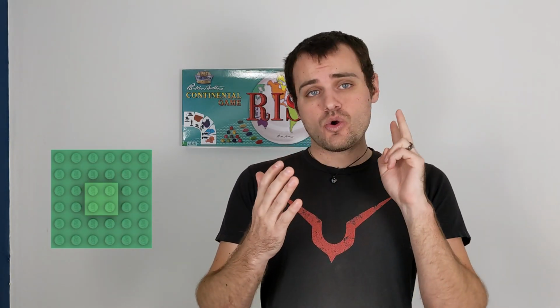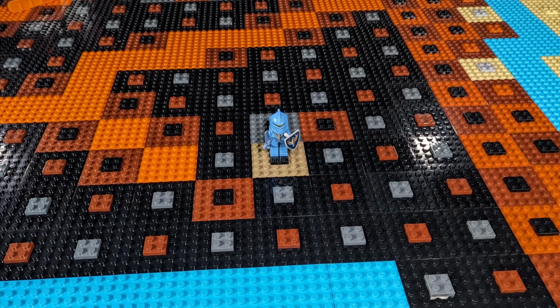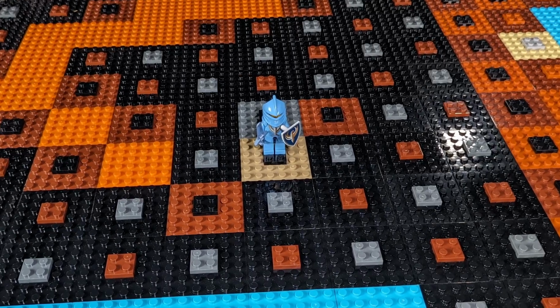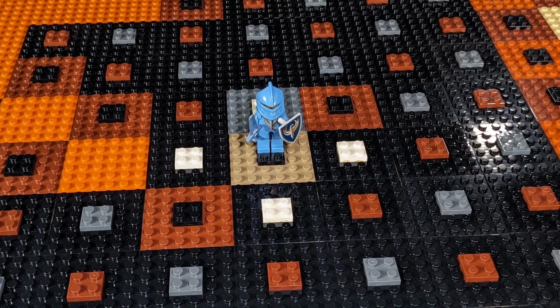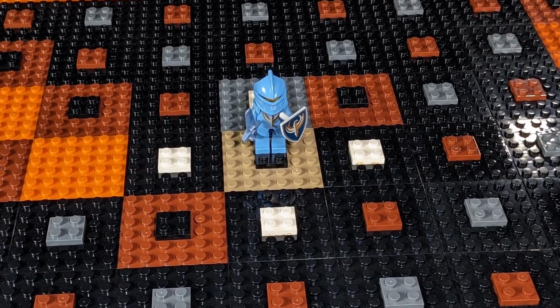With that said, let's go ahead and take a look at how I handle spaces in the Circle of Realms. Spaces can have two relationships to each other. A space can either be adjacent or neighboring. An adjacent space is a space that shares an edge with another space. So for example, if we have Prince Jalen standing here, the adjacent spaces are going to be the white spaces that form that kind of cross around him.